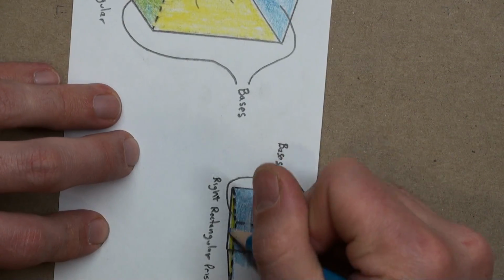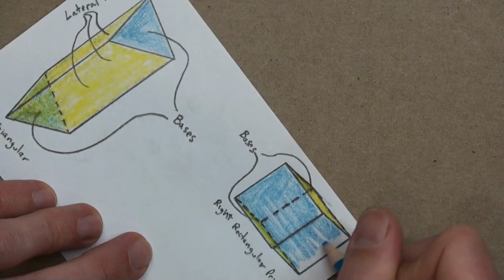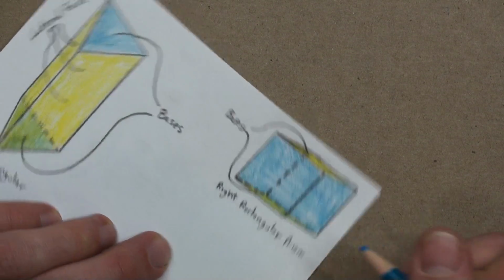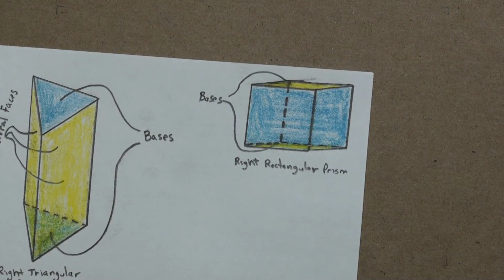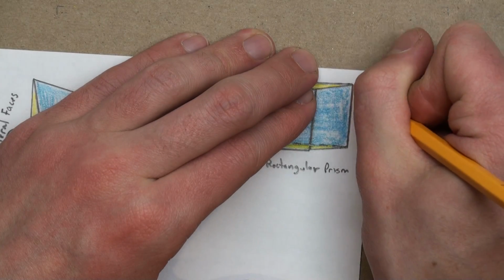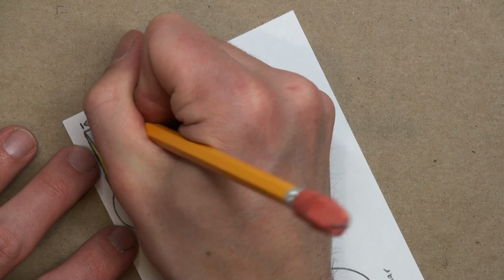All the sides, essentially, except for the top and bottom. They're called the lateral faces. I'm not going to actually write that down. And then this dimension right here, right? That's what we would call the height.